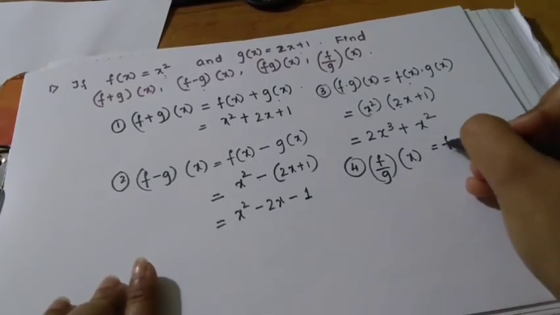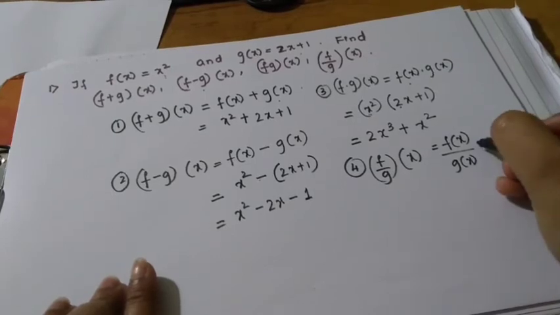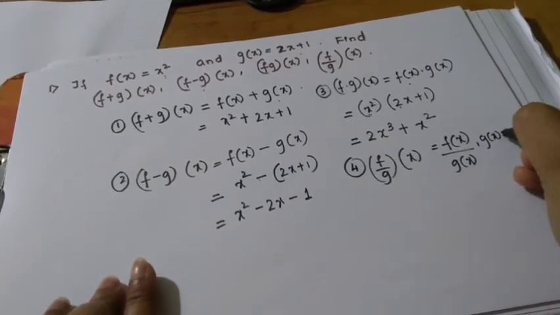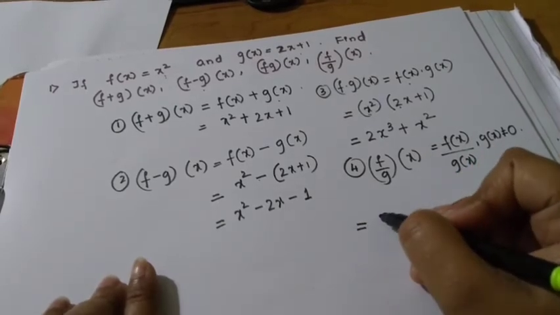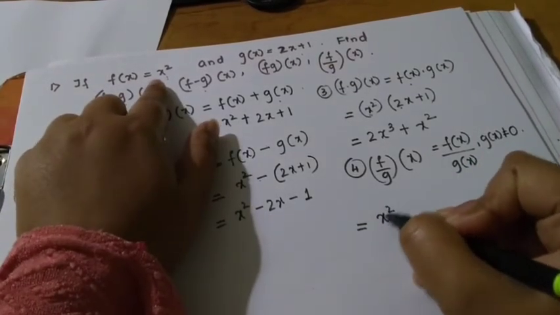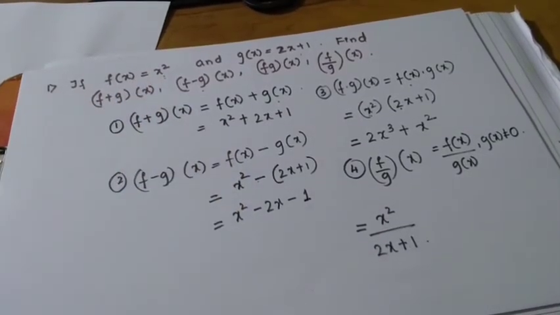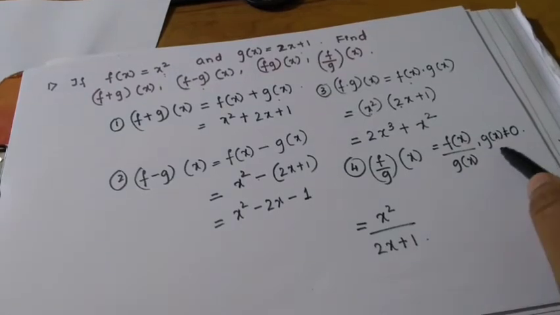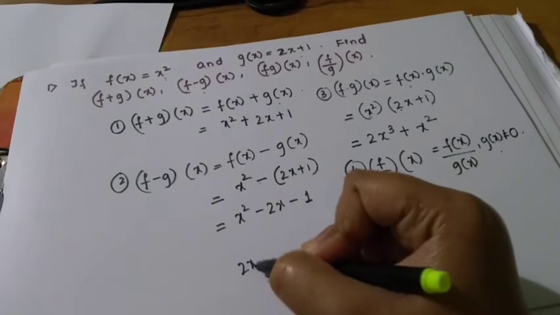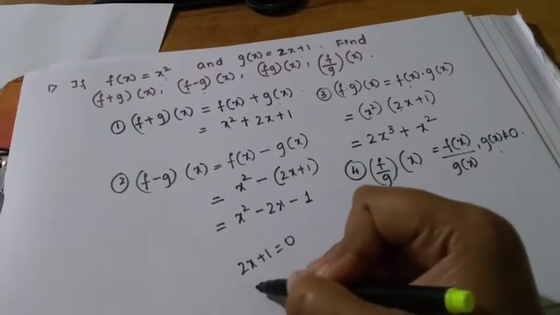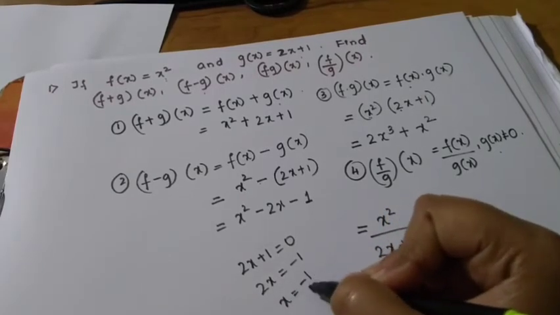Okay, next fourth one, f divided by g of x. So this is equal to f of x divided by g of x, where g of x should not be equal to 0. So this is equal to f of x value, x square, divided by 2x plus 1. So x value should not be equal to 0 here. So here, what should x value not be? Put 2x plus 1 is equal to 0. 2x is equal to minus 1. x is equal to minus 1 by 2.